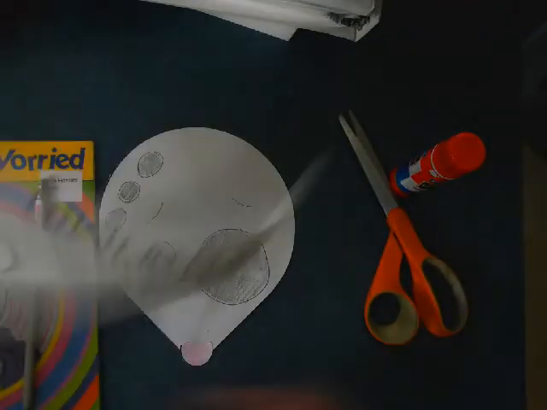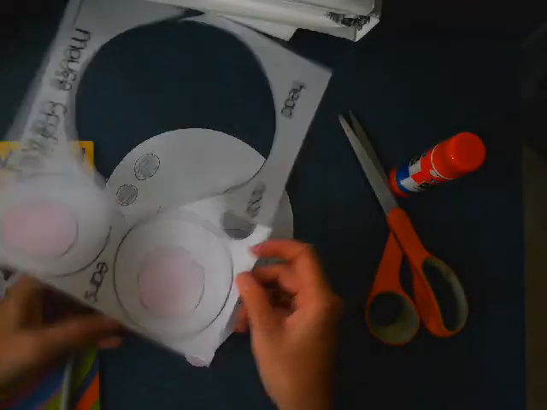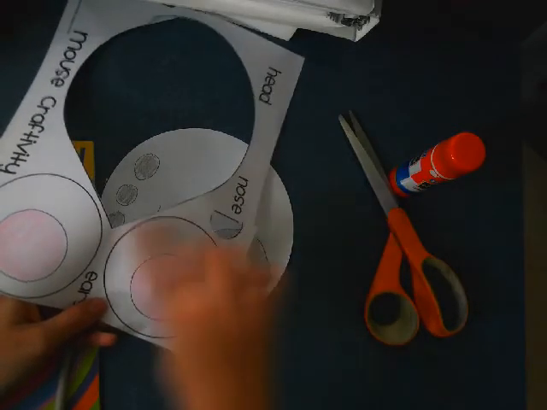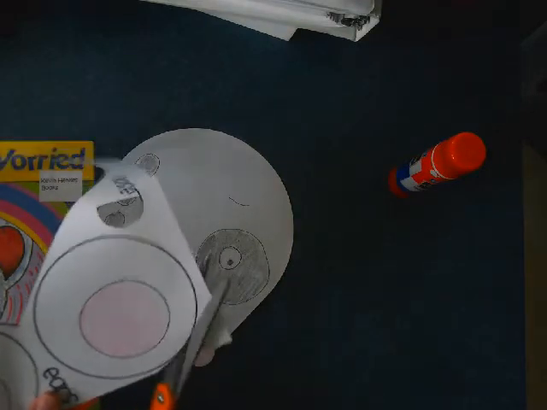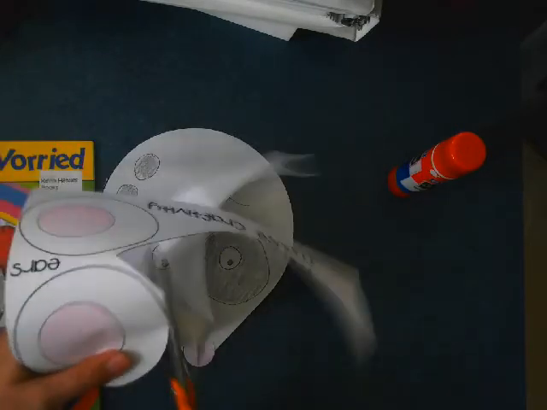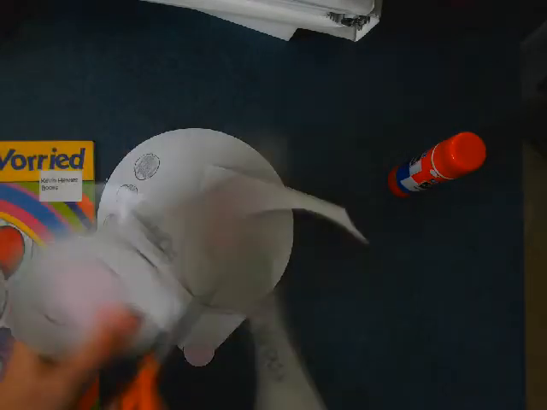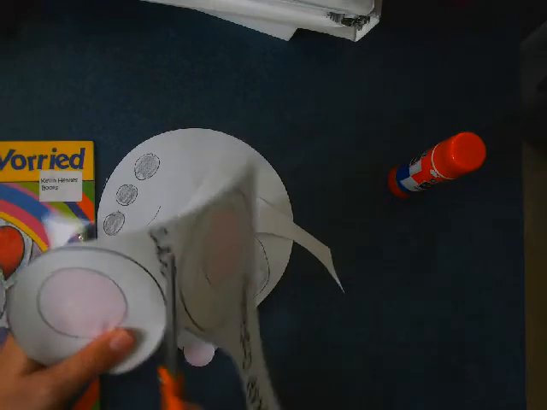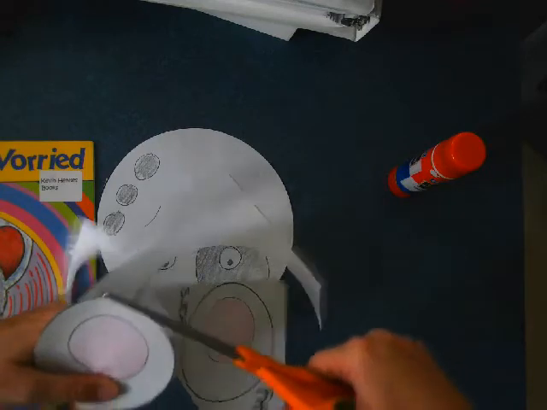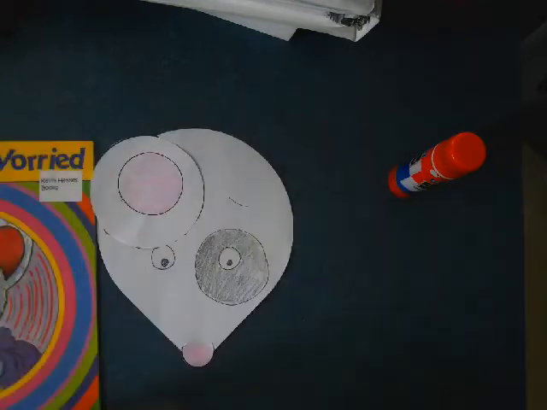Now the next step, this part could be a little tricky, boys and girls. You want to make sure that we're not cutting into this middle part of the circle. We want to cut out and around it. We're going to take our scissors and we're going to cut out and around the outside, like so. Okay, I'm going to cut the other ear.